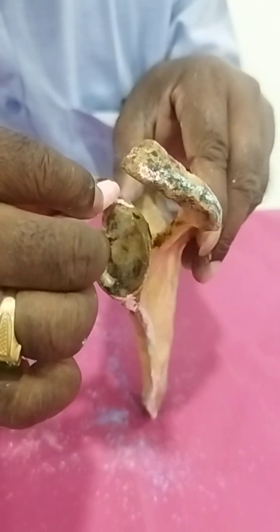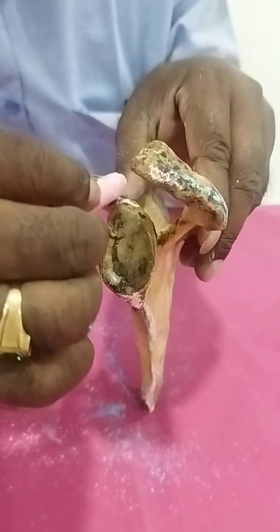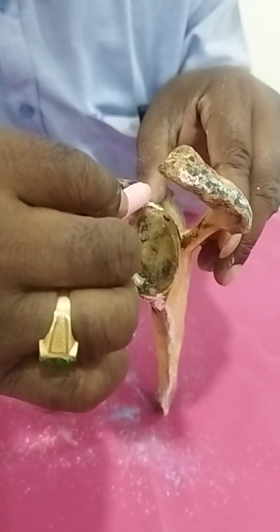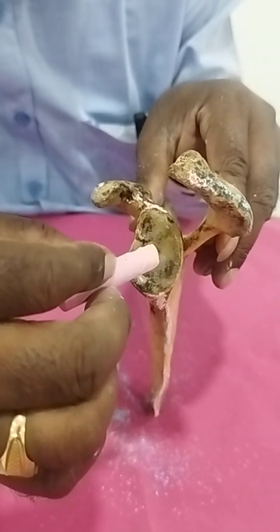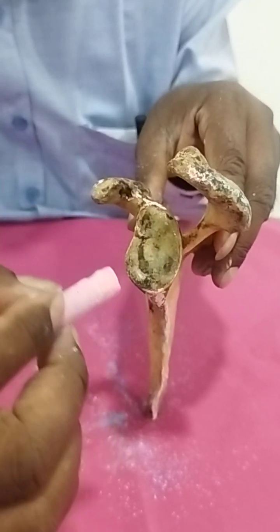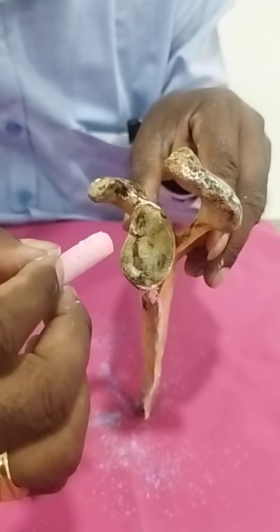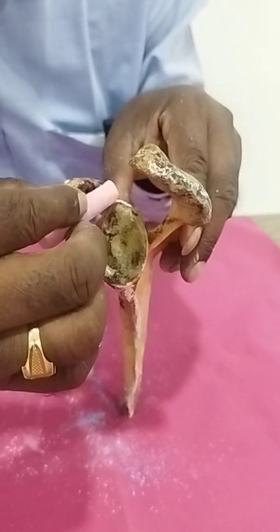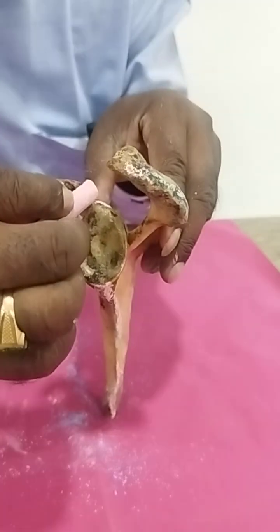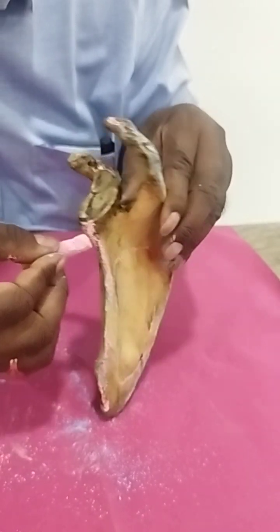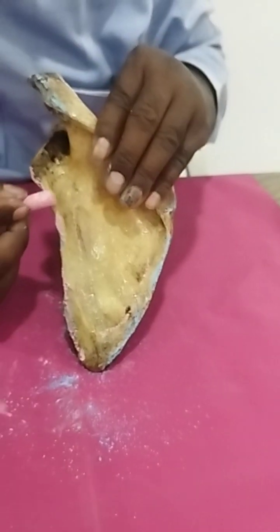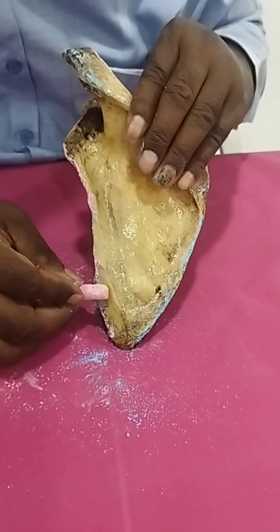This is for the origin of the long head of the biceps brachii muscle. This is the only tendon crossing into the cavity of the shoulder joint. So this is the long head of the biceps brachii, this is the long head of the triceps brachii, this is the teres minor muscle, teres major muscle.